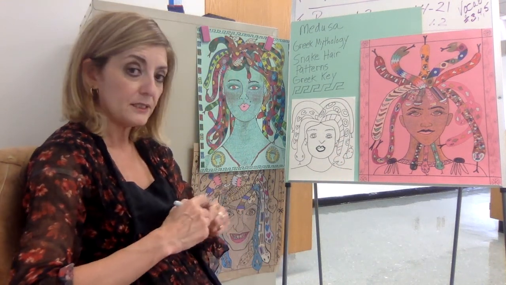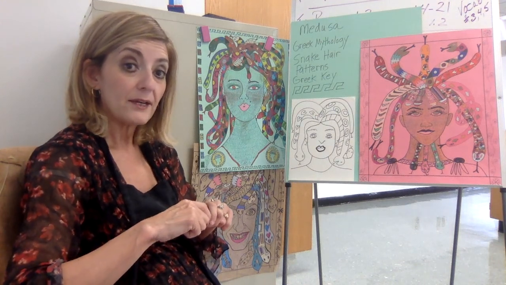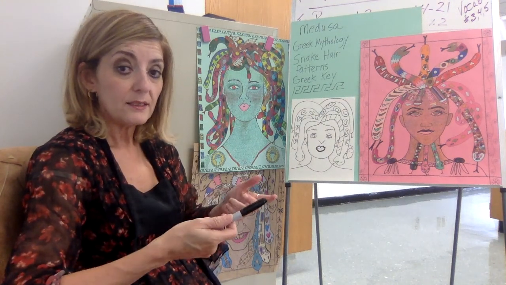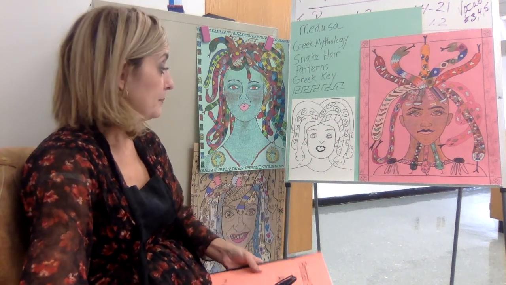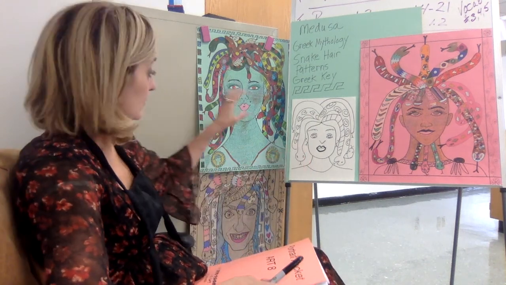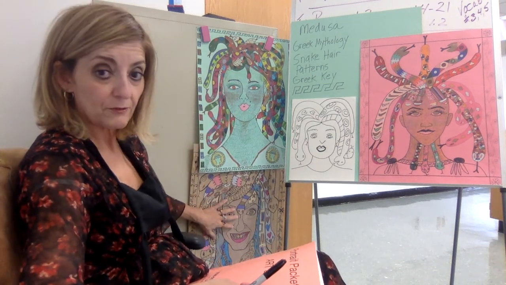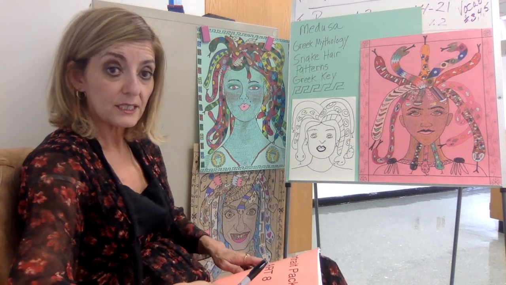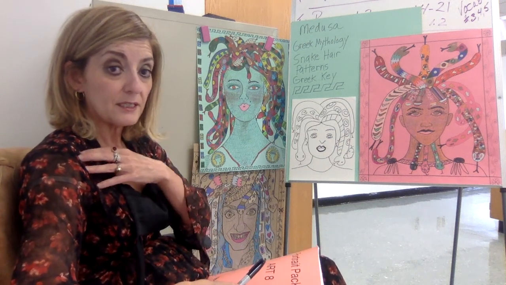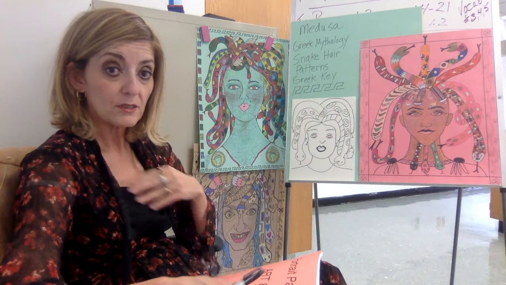So you're going to be graded on neatness. You're also going to be graded on the detail, the quality of your patterns, and how well you created that face, as well as coloring. So, not done. These are more done. This one, I never finished coloring it, but that's the Medusa project. And so it's going to be done in your sketchbooks. So enjoy.